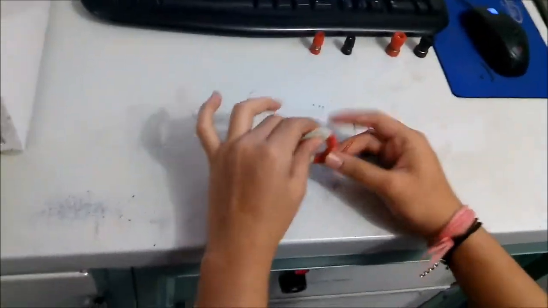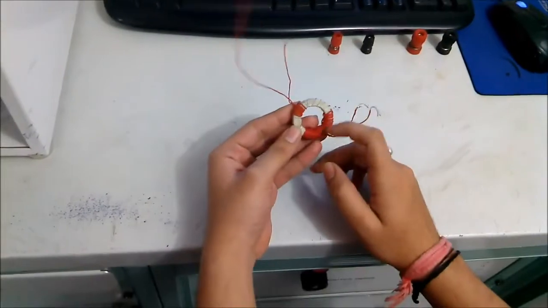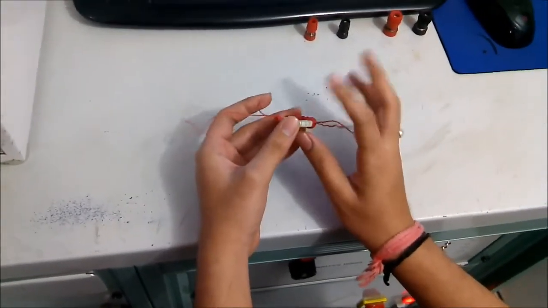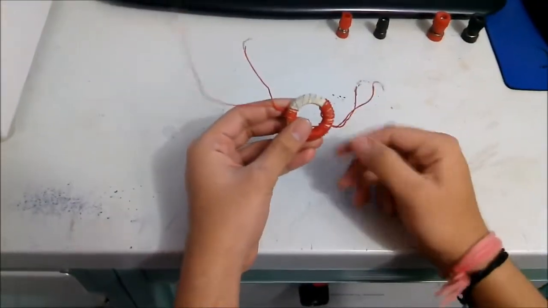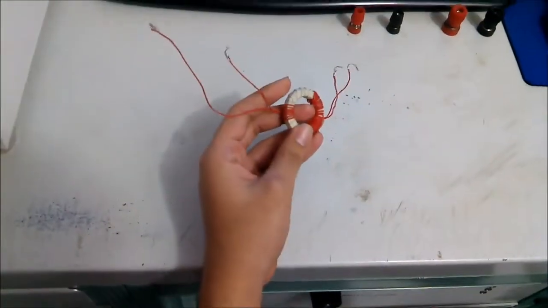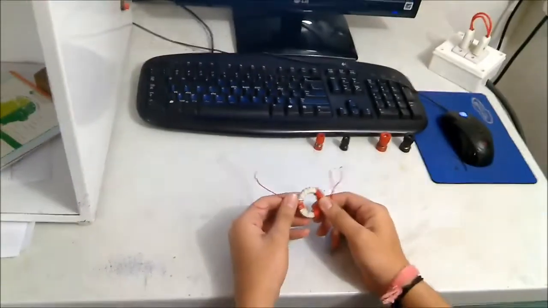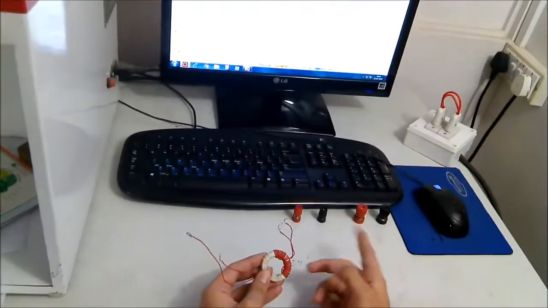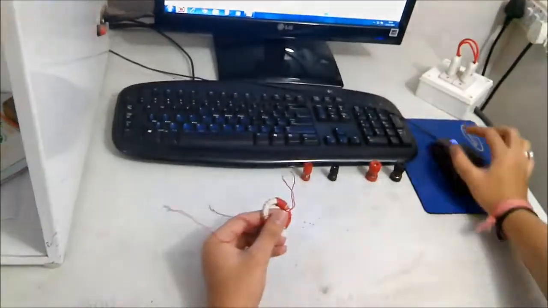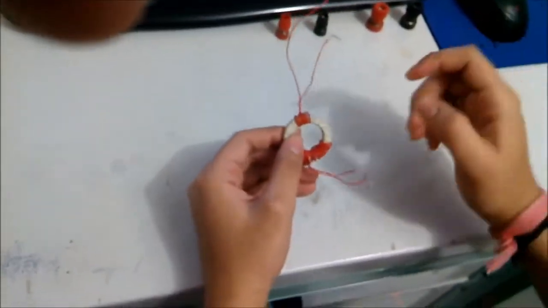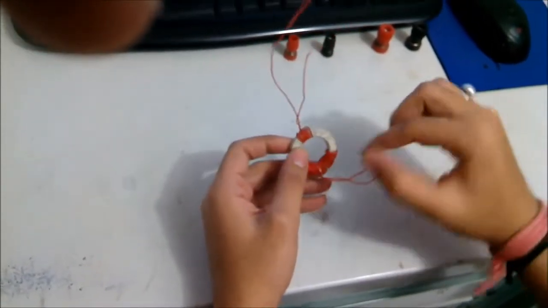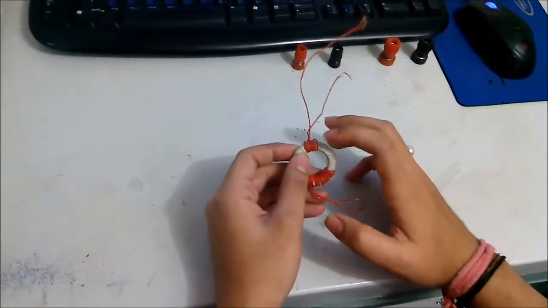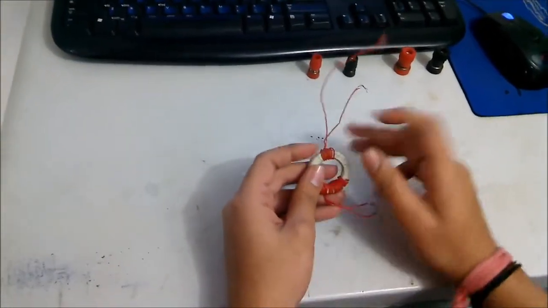Here we have one sample which is in the ring form, and it is made up of some laminations which are wound together using paper tape. Now we need to calculate the primary windings and the secondary windings for this sample. Primary turns are less than the number of secondary turns. So here for this sample we have 8 primary turns and 31 secondary turns.